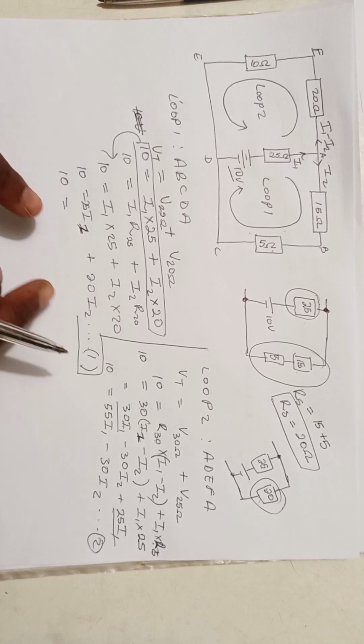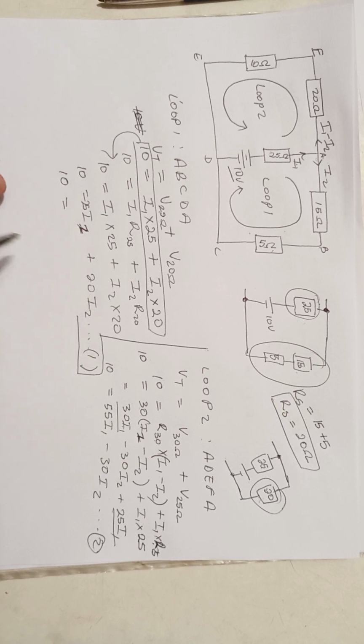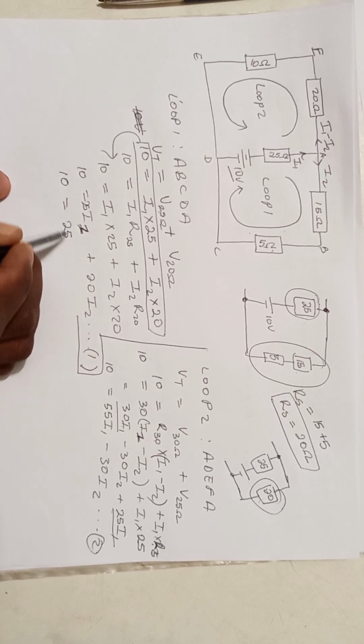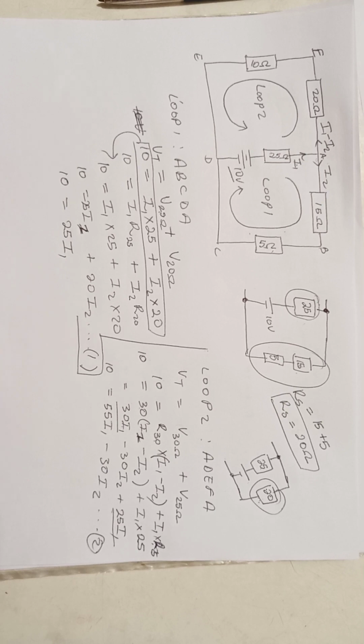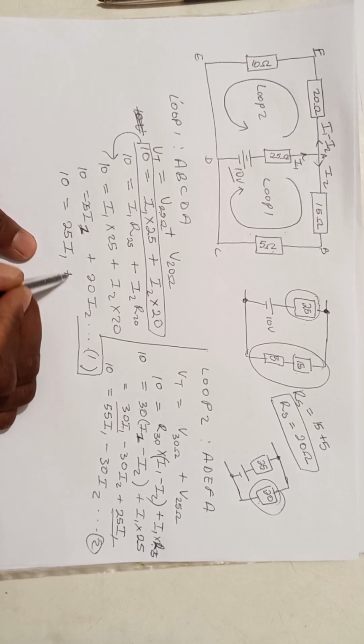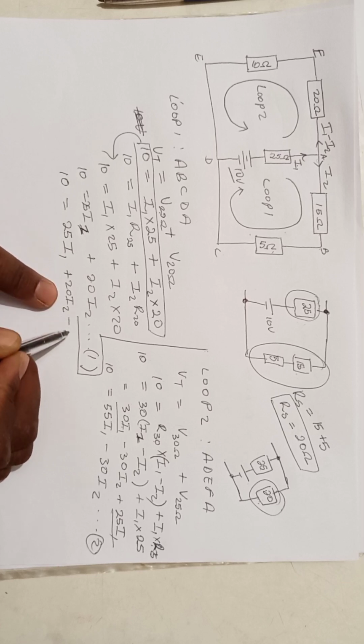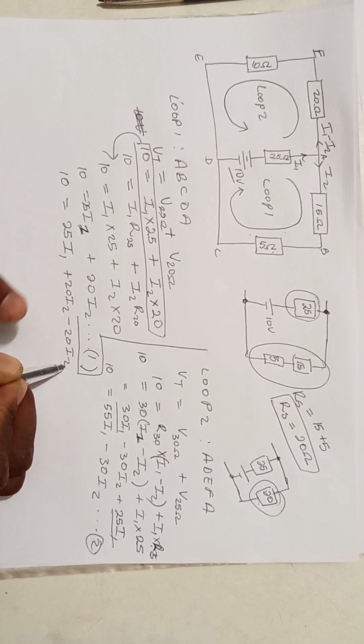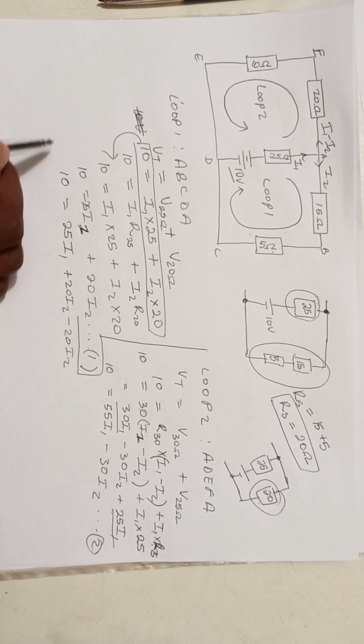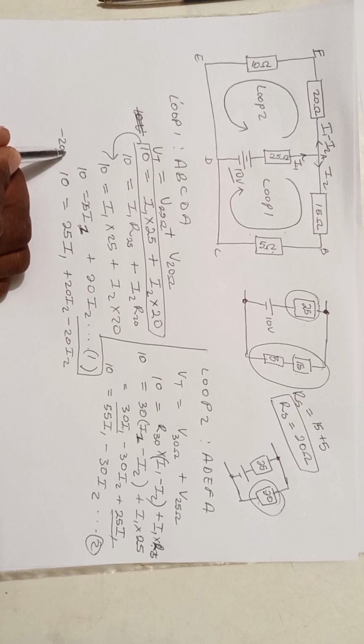Okay, if we want to take this one this side, this is what we do. This is basic maths. So we'll say plus 20 I2, so we would minus 20 I2 this side. What we do on the right hand side, we do also on the left hand side. So we would say minus 20 I2 also on this side.